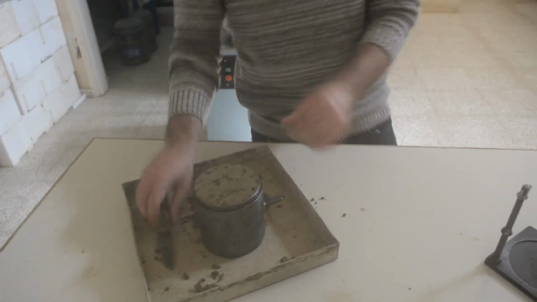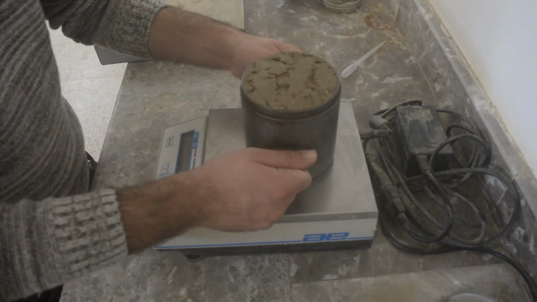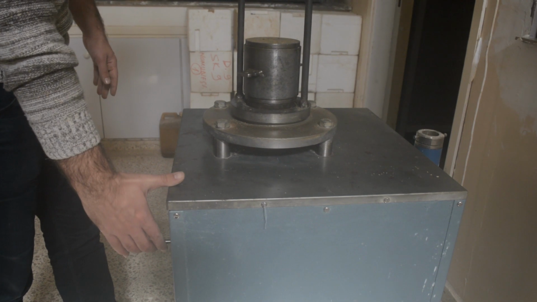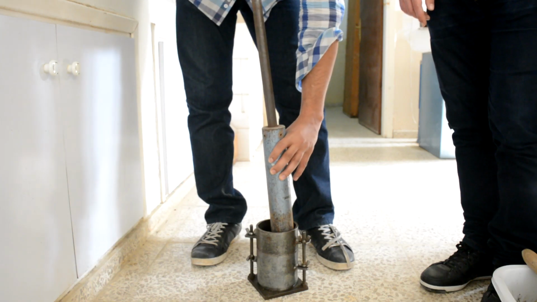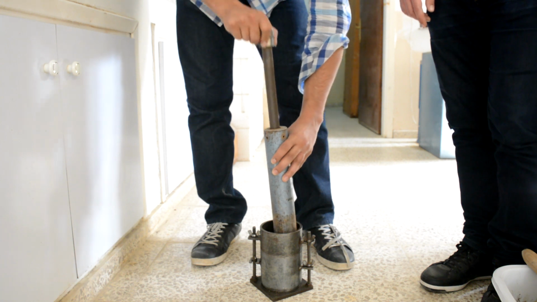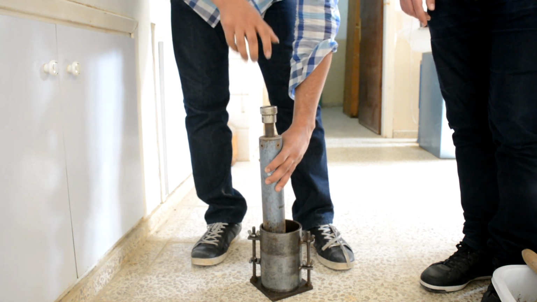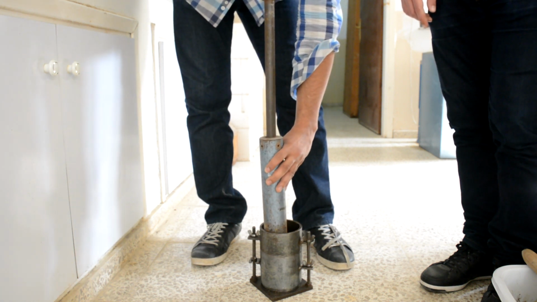Measure the weight of the mold altogether with the compacted soil. Remove the soil from the mold and find the water content, which we had covered in a previous video. Click here or on the link in the description box. You should repeat the experiment with the same soil, however, you should mix it with a different amount of water.